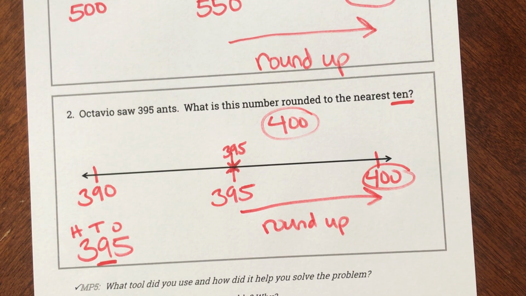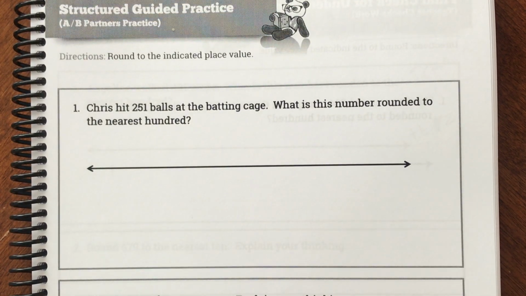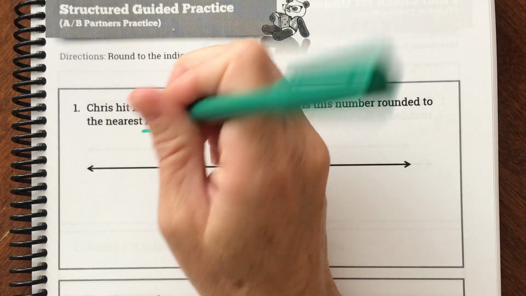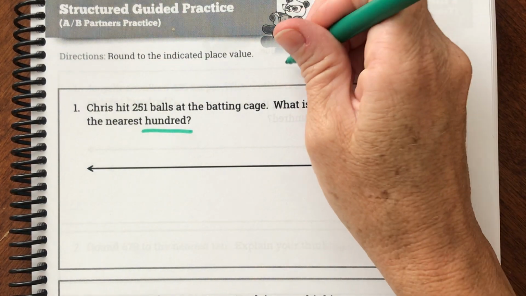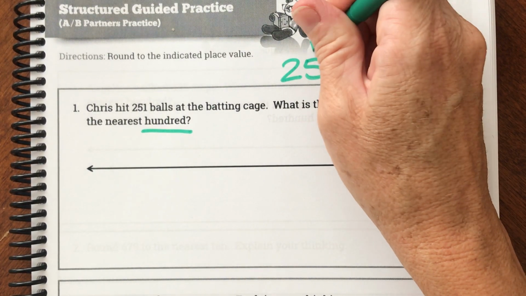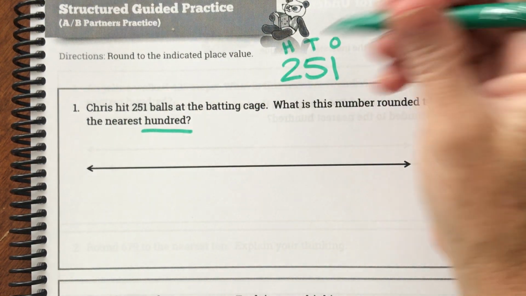Okay, ladies and gentlemen, let's try some of these together. We are on page 82. Let's try page 82 together. And here is our first problem. It says, Chris hit 251 balls at the batting cage. What is this number rounded to the nearest 100? Okay, so friends, I want you to write 251 with me. And let's put our place values, ones, tens, and hundreds. Okay, so they want us to round to the nearest 100, so let's underline 100.